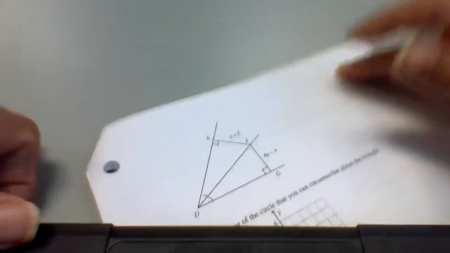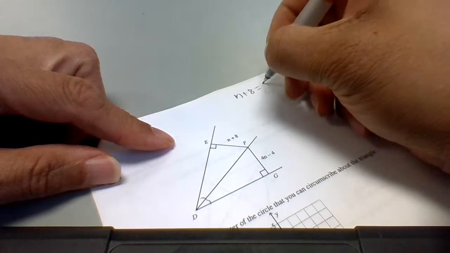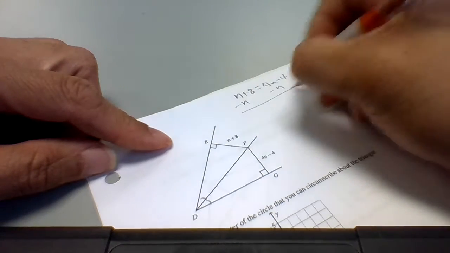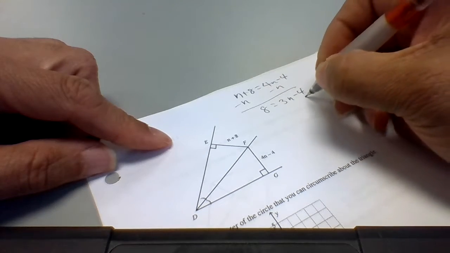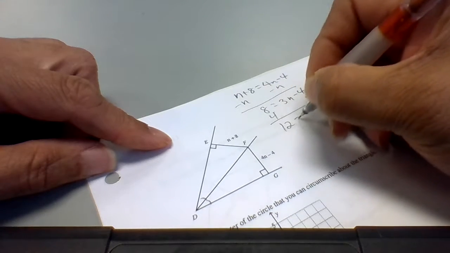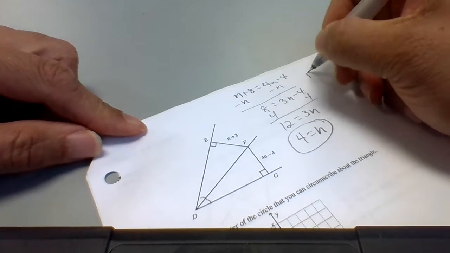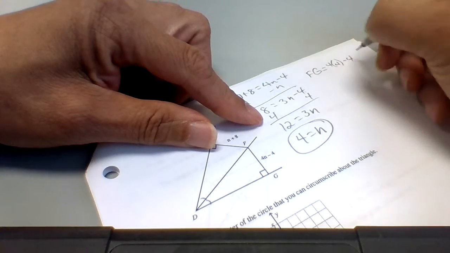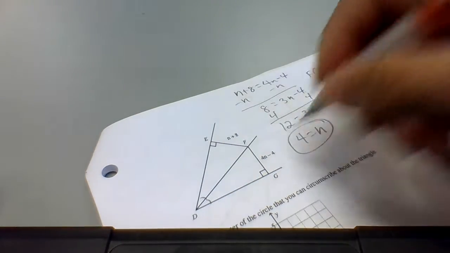Bisector, find FG. Okay, same idea. n plus 8 equals 4n minus 4. Subtract n, subtract n. 8 is equal to 3n minus 4. So now I've got to add 4. And I get 12 is equal to 3n. So 4 is equal to n. And then they wanted me to find FG. So 4 times 4 minus 4. 16 take away 4 is 12. So this distance is 12.